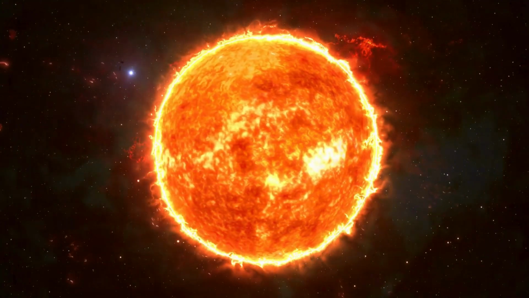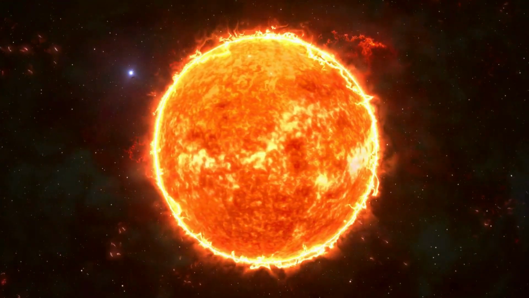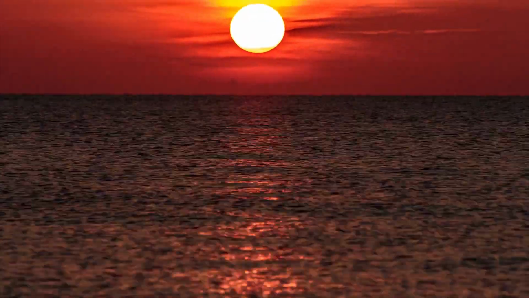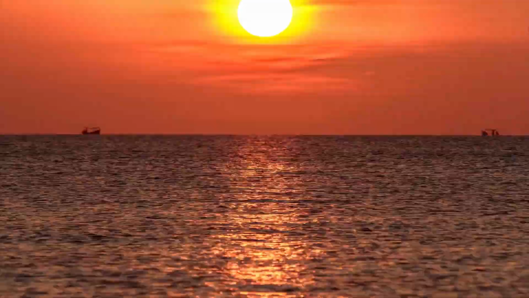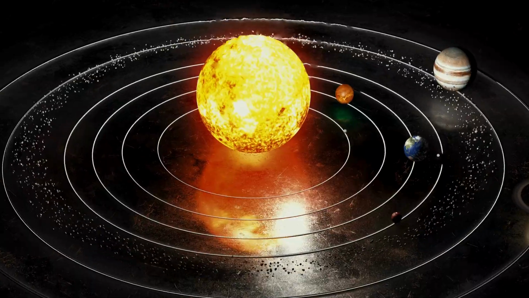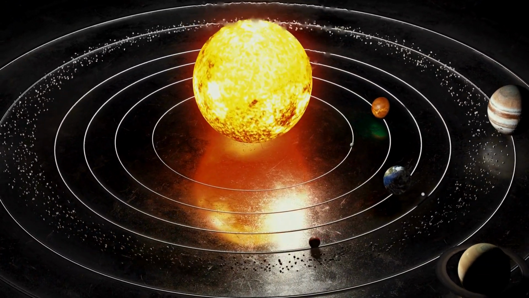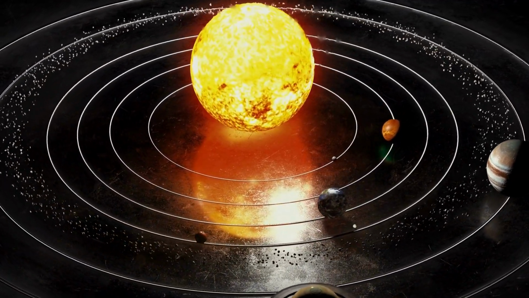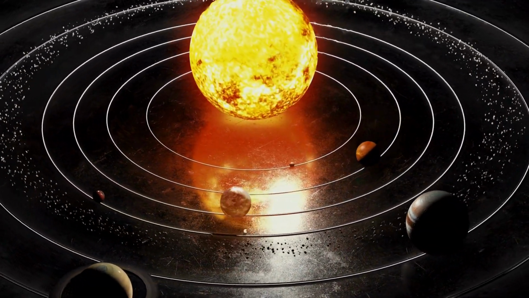The Sun is about 4.5 billion years old, and it will continue to shine for another 5 billion years, until it runs out of fuel and becomes a red giant. The Sun is an amazing and fascinating star, most important life source for all living things. 8 planets orbit the Sun.